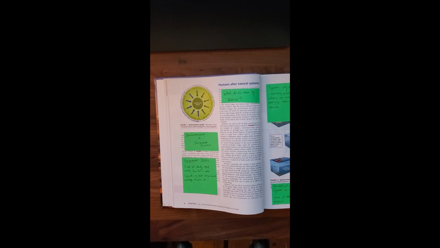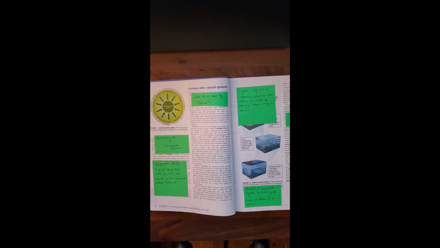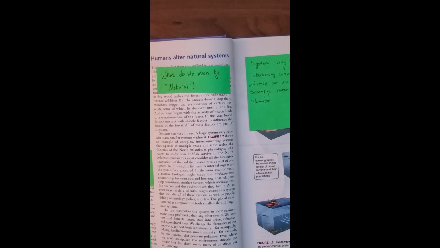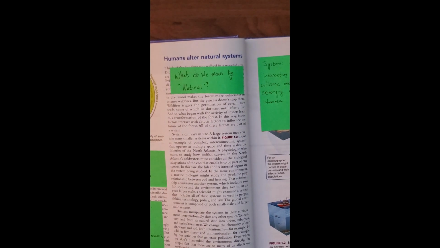All right, so the next thing I want to talk about is humans altering natural systems. Now, we'll talk about this more in class, but something that I want you to think about in preparation is, what do we mean by natural? What does it mean to be natural, right? I don't know how well you can see that. Let me see if I can zoom in a little bit for you. Yeah, so what do we mean by natural? So read this section, think a lot about what natural means, and we'll talk about that more in class this week.